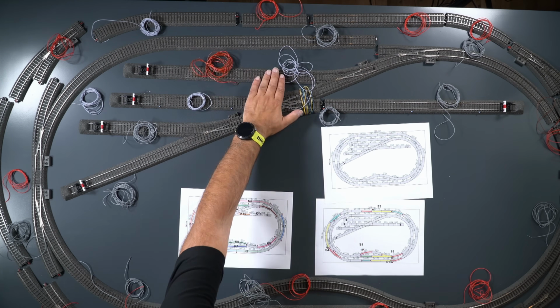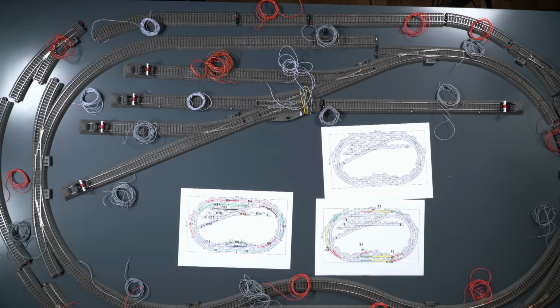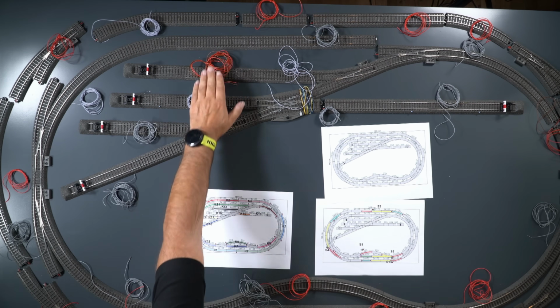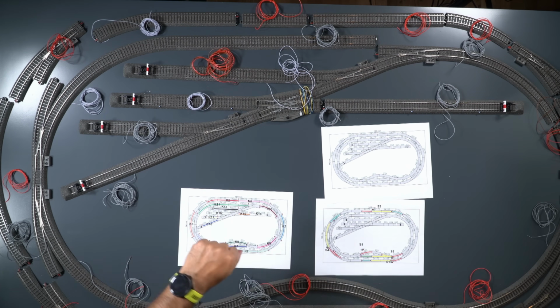I repurposed this track, and in the future it will serve as the programming track. Here as well, I soldered on the brown and red wires accordingly and completely separated the track, meaning the track power and the ground wire are isolated. This will later become my programming track.